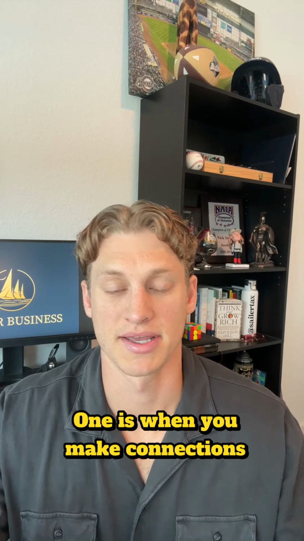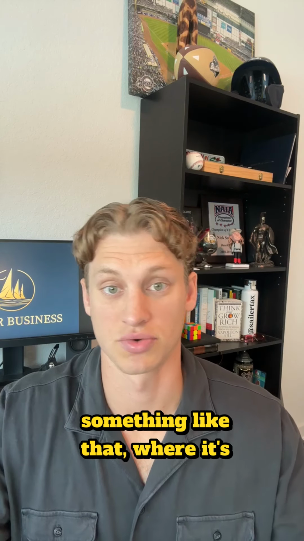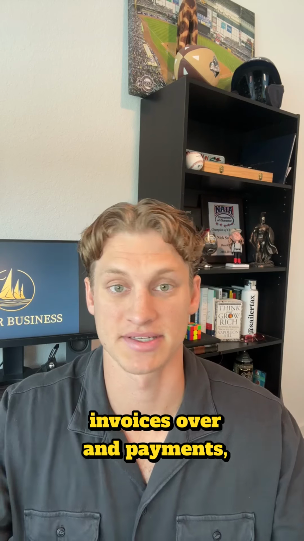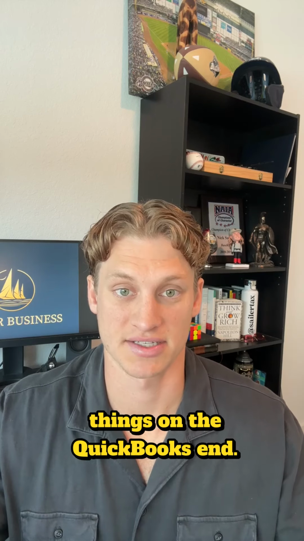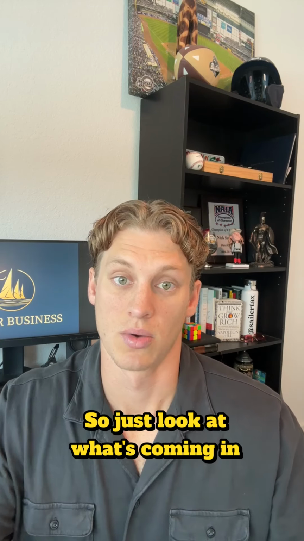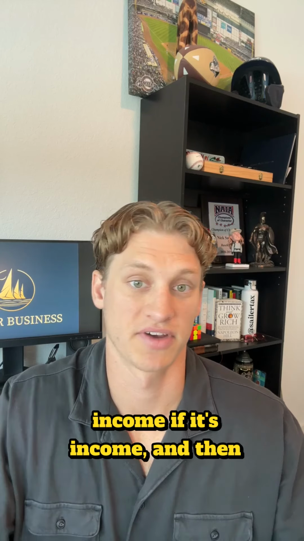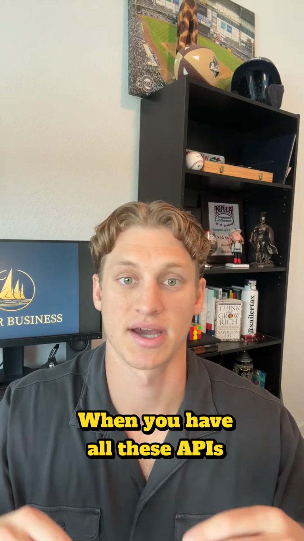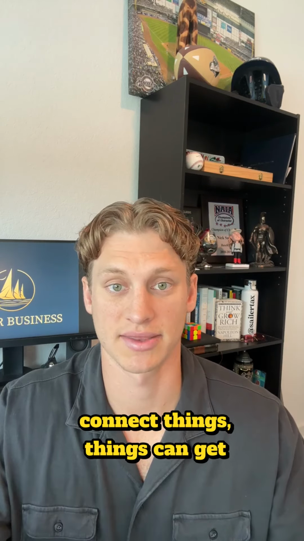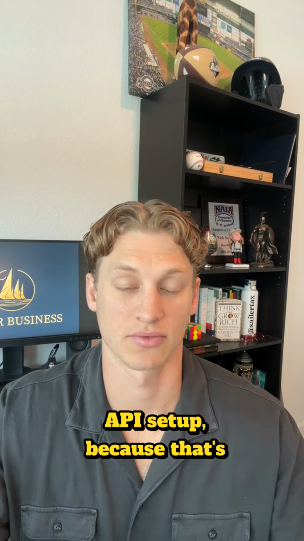So here they are. One is when you make connections to different APIs, like say you connect to HubSpot, PandaDoc, Clover, something like that, where it's shooting invoices over and payments, and then it duplicates things on the QuickBooks end. So I would say if you're going to do your own books, I would not do the integrations because there's no way you're going to do it. So just look at what's coming in the bank, categorize it as income if it's income, and then vice versa for expenses. When you have all these APIs and even payroll APIs trying to connect things, things can get messed up. But I would have someone help you with the payroll API setup because that's worth having.